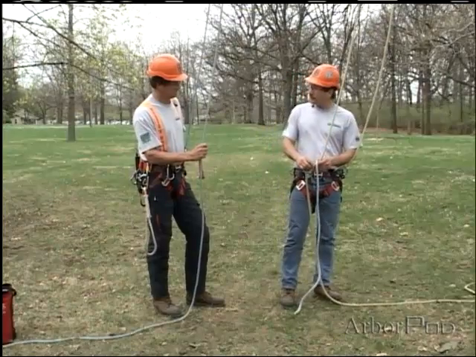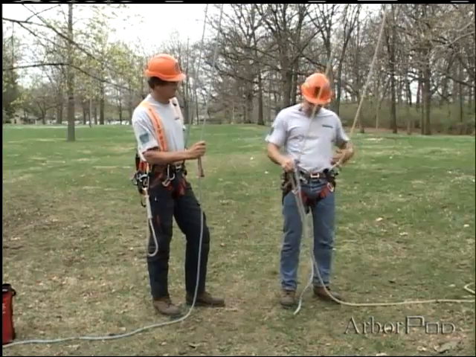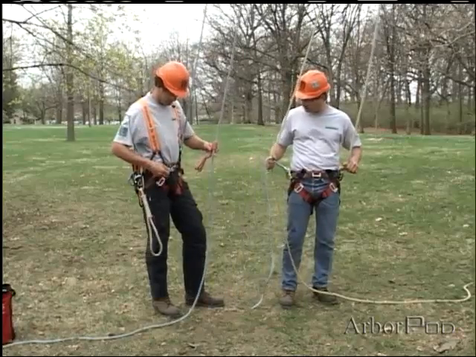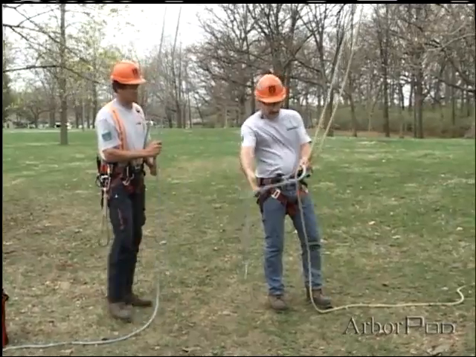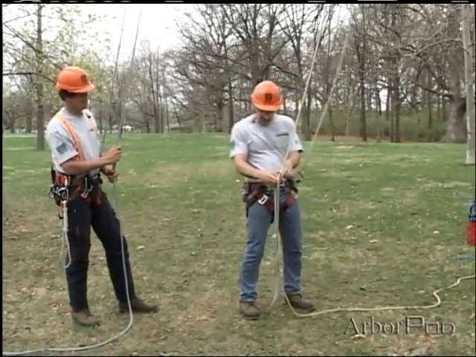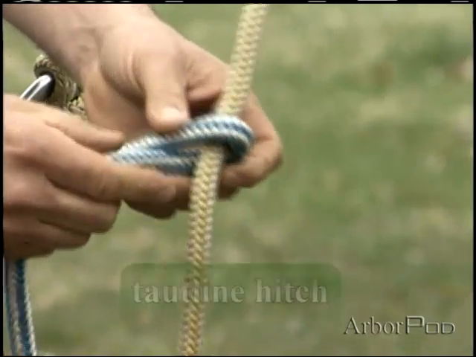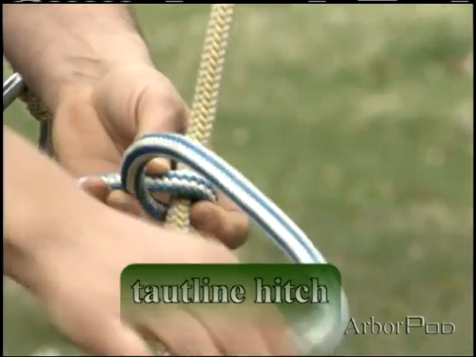Why don't we start with something basic like the Tautline hitch. Both of us are using a split tail system. So I've got a tail piece here in my hand, and let's take a look at the Tautline hitch and the dynamics of it. We're going to start by making a turn below the bridge.